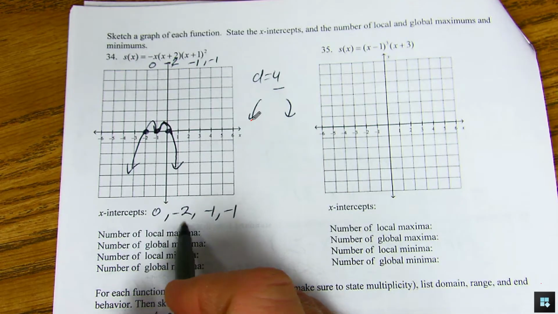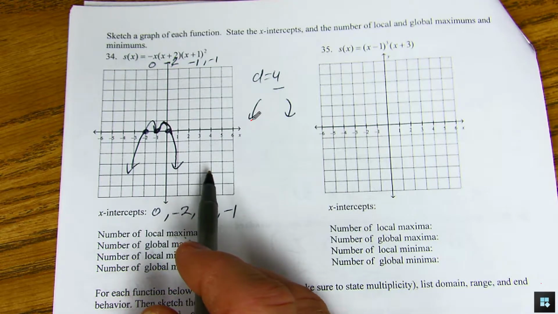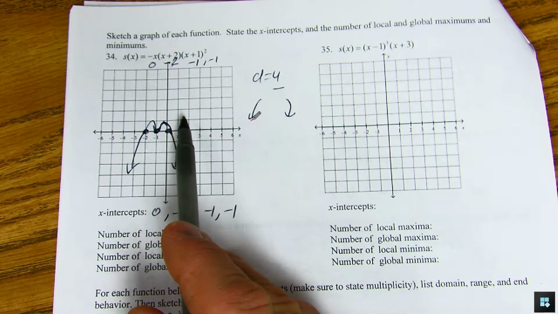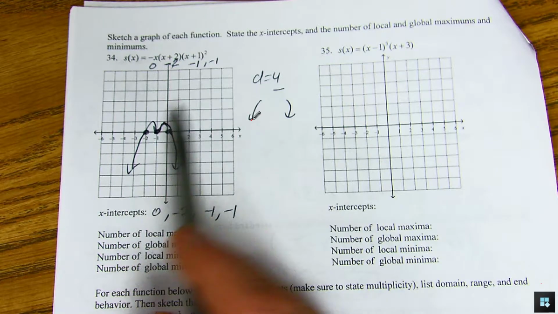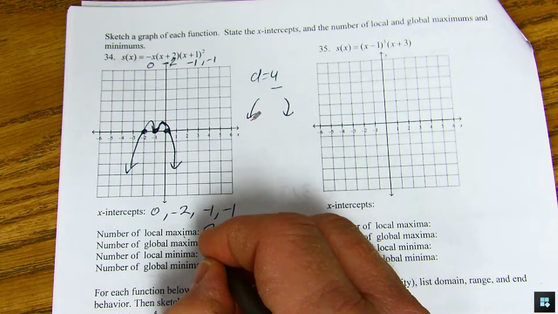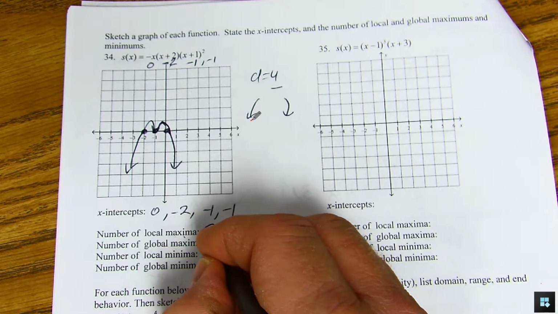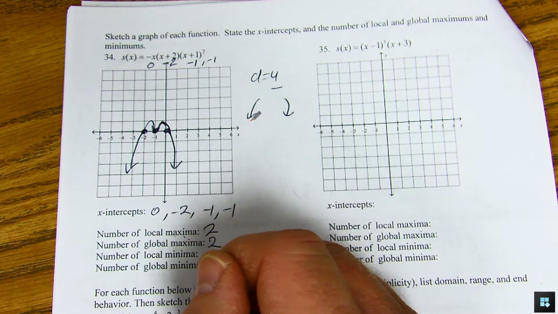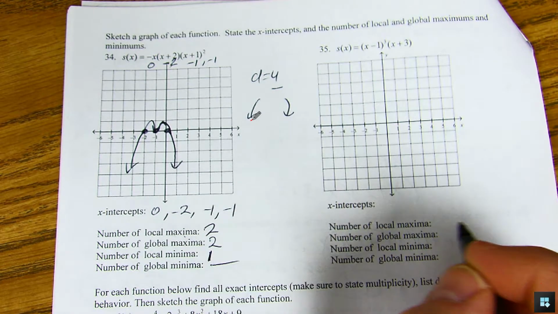Okay, number of local maxes. I don't have any. Oh, locals, yes I do. I have 2 local maxes, but they're also global because they are the highest point, I'm pretty sure. Number of local mins, none.